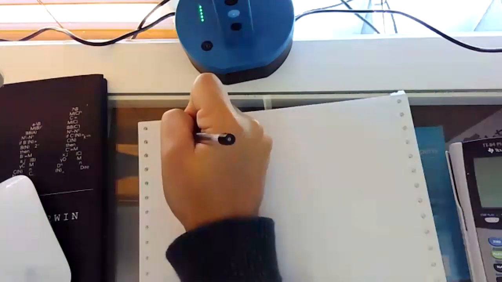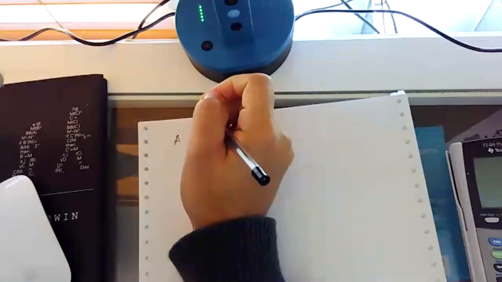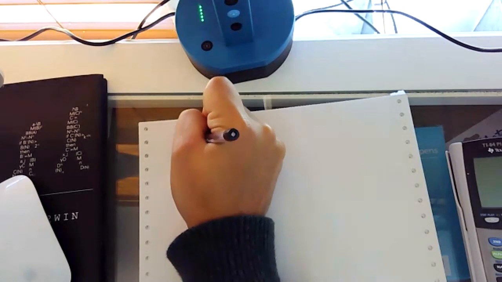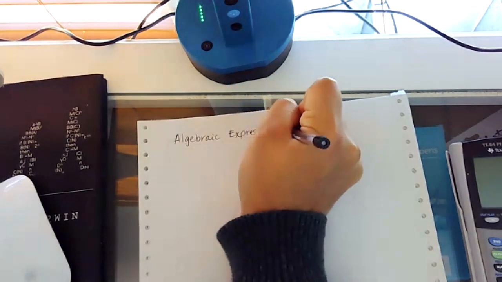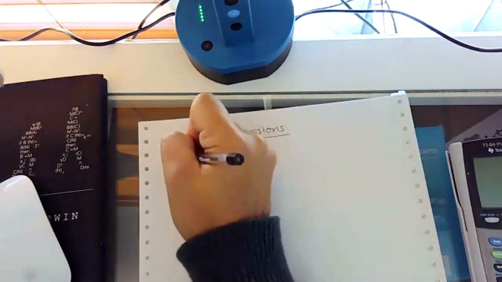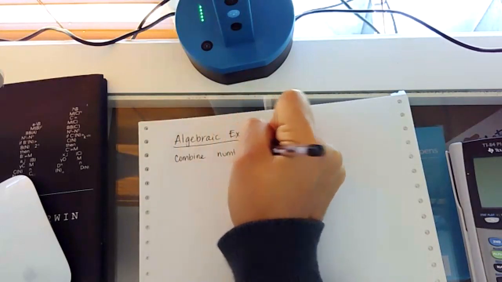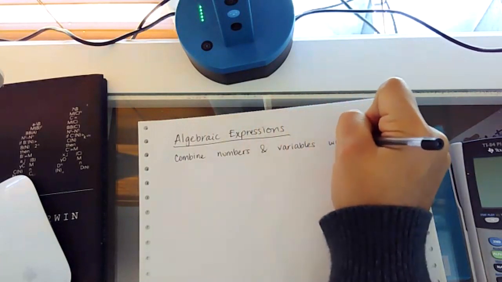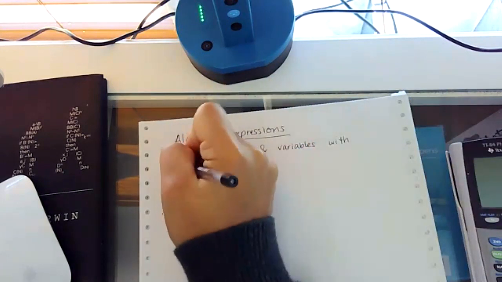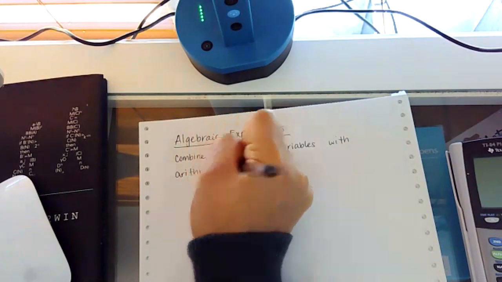But today we're really going to be talking about algebraic expressions. We've been working with numerical expressions, that is, these mathematical statements that have numbers and operations, but algebraic expressions combine numbers and variables with mathematical or arithmetic operations.